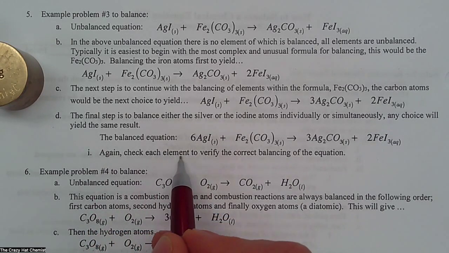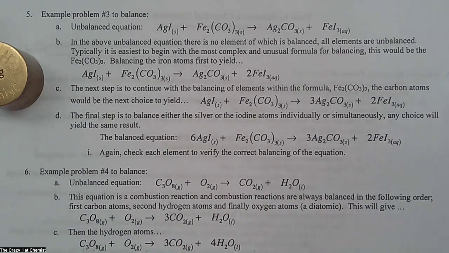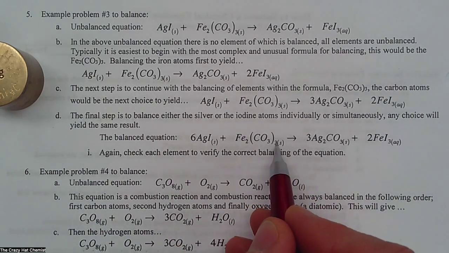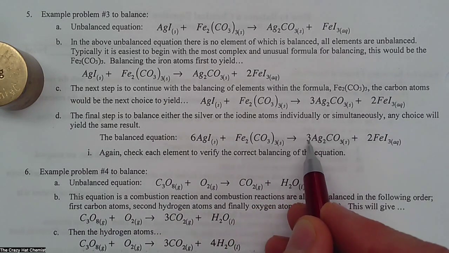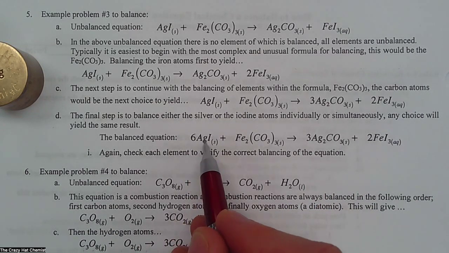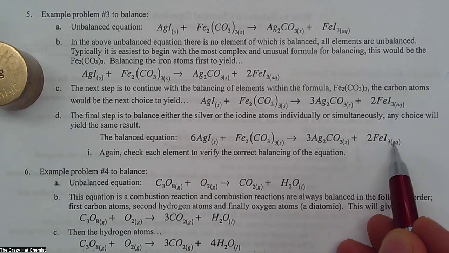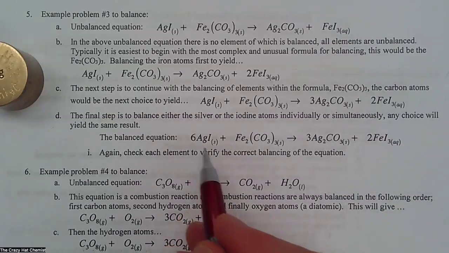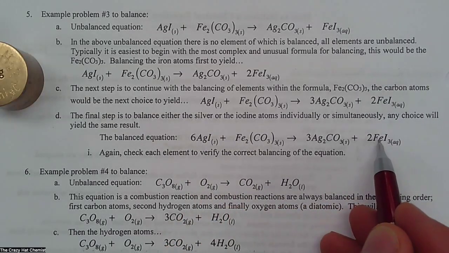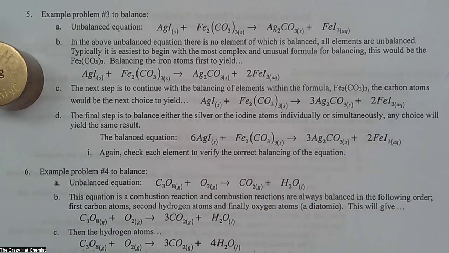Again, check each element to verify the correct balancing of the equation. One that we did not check that we should check are the oxygens. So 3 times 3, that is 9 oxygens. 3 times 3, that is 9 oxygens. 6 silvers, 3 times 2, 6 silvers. 6 iodines, 2 times 3, 6 iodines. 2 irons, 2 irons. 3 carbons and 3 carbons. Yes, we have checked every element. It is balanced. We are good to go.